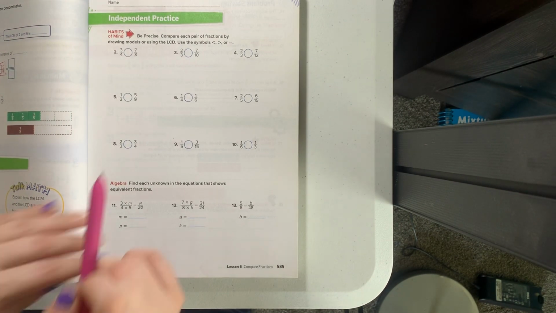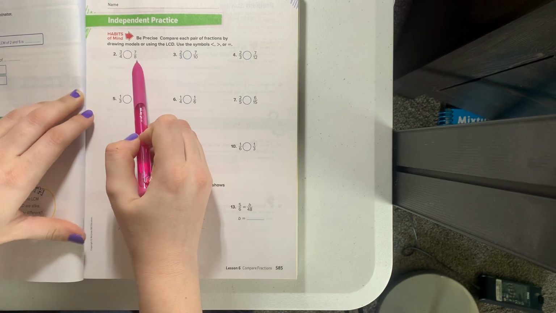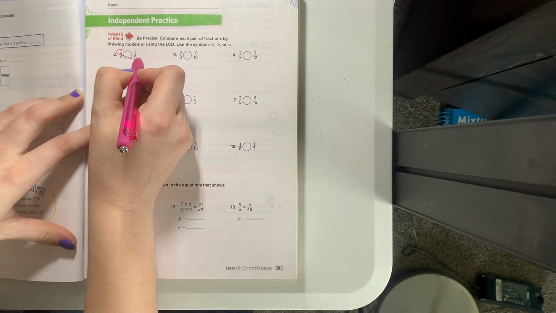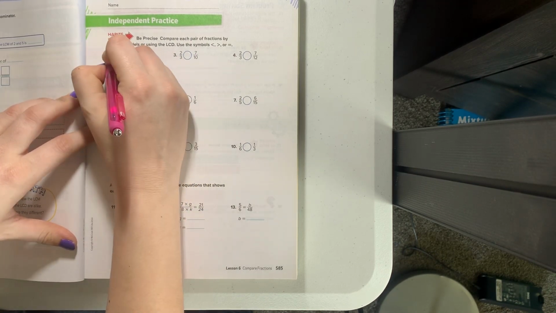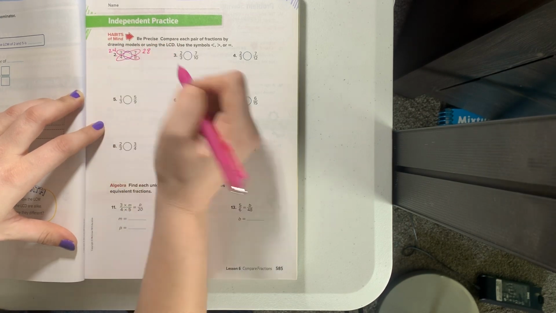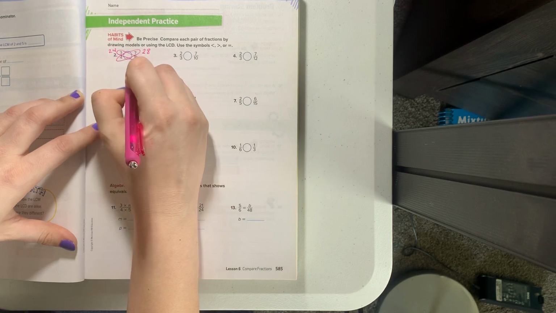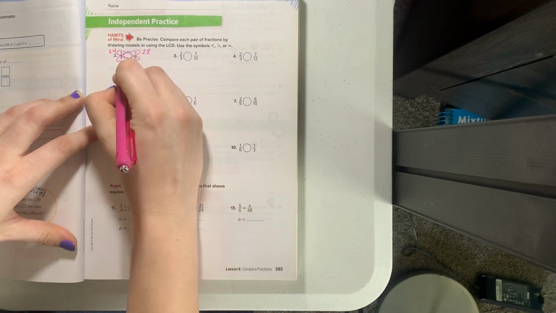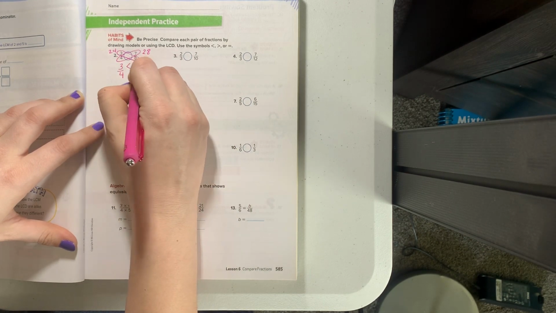So let's look at the first one. 3/4 compared to 7/8. So if I do my butterfly, 3 times 8 makes 24. 4 times 7 makes 28. 24 is less than 28, so 3/4 is less than 7/8.